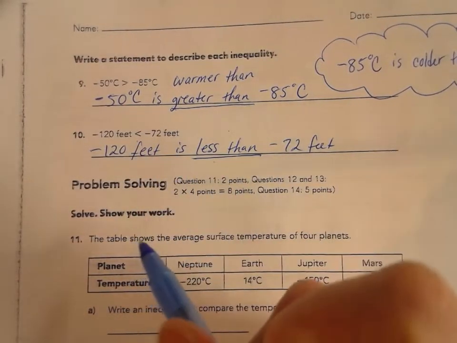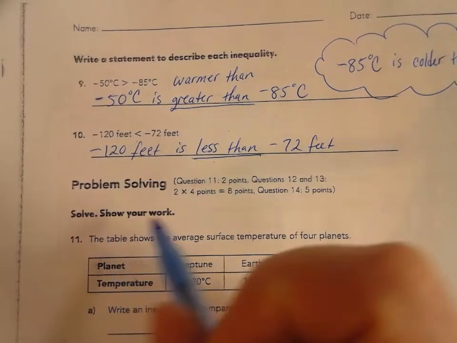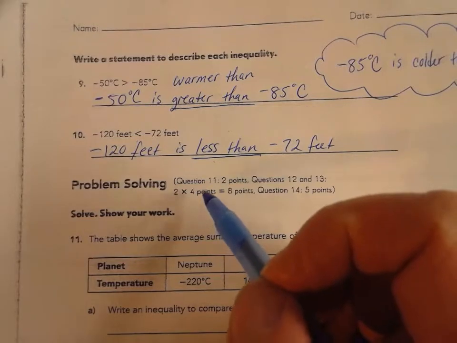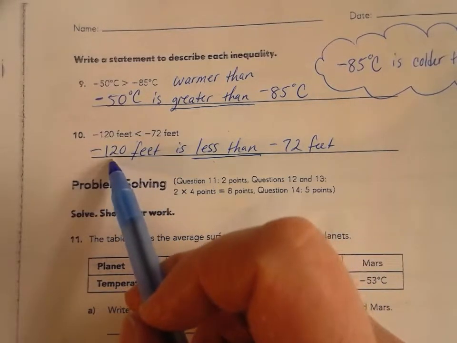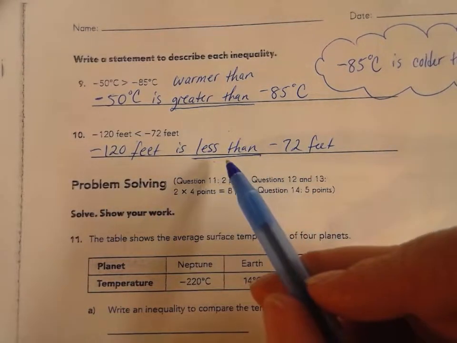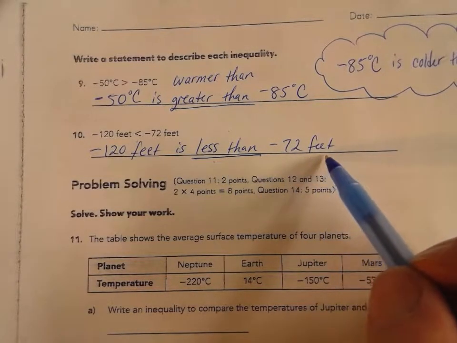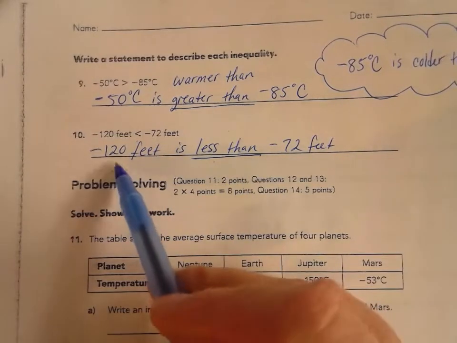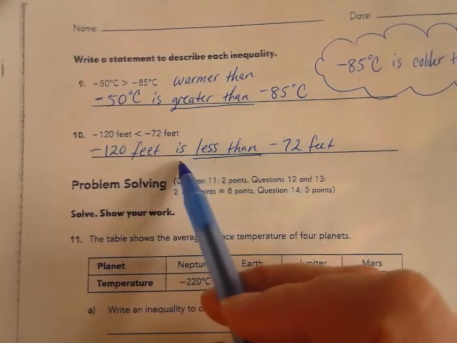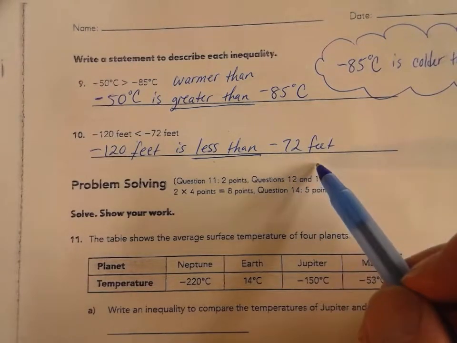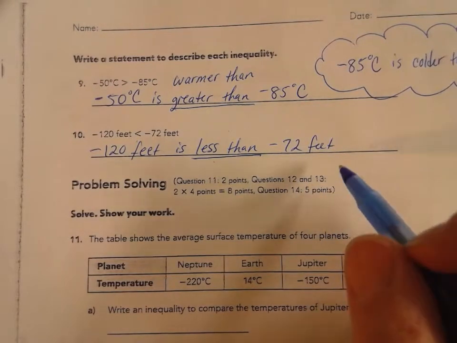But is there something else that would mean this? What's another word that I could plug in instead of less than? Some other terminology that would make sense. I could say negative 120 feet is maybe below or lower than negative 72 feet. I could even say negative 120 feet is more negative than negative 72 feet. Lots of possibilities here again, but we'll just go with this one.